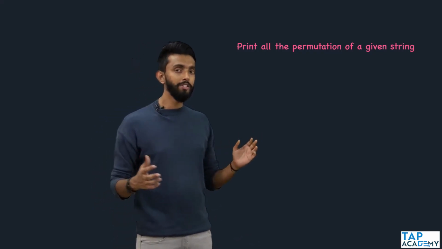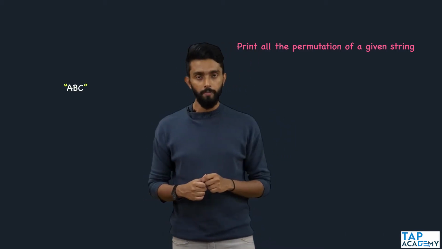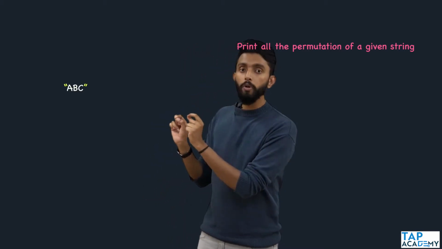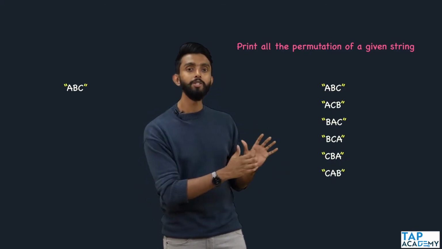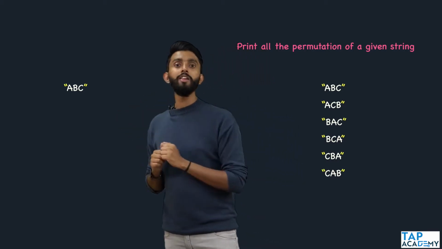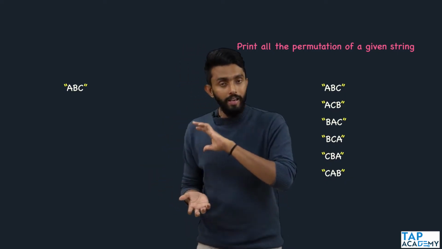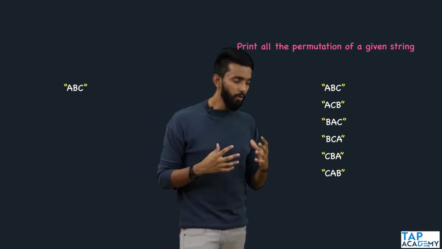My dear friends, today we are going to be solving another recursion based question, and this question is called print all the permutations of a given string. Now what does the question mean? Let me quickly explain. Assume you have a string called ABC. If you ask me what are all the permutations of ABC, I would say there are 6 permutations like this. Now you must write a program which will take a string as input and ultimately print all its permutations like this.